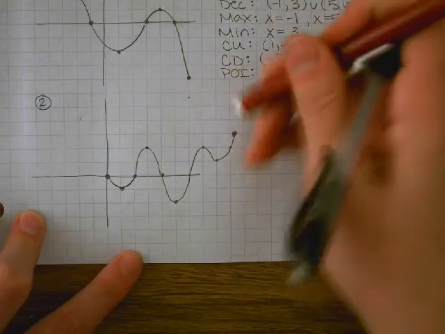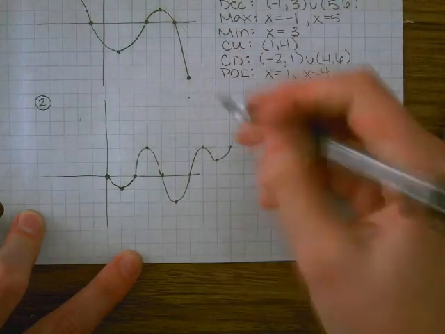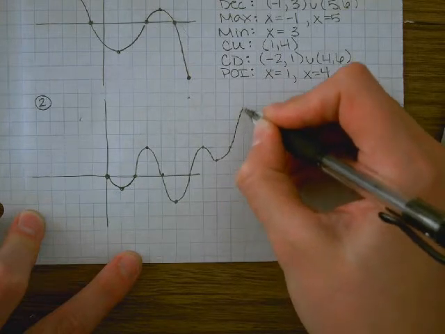Let's keep that going to an x value that is easy to say. So we'll say this continues up until we get over here.